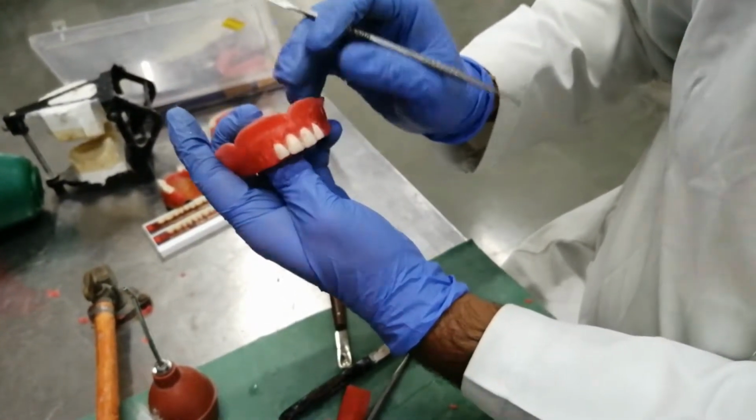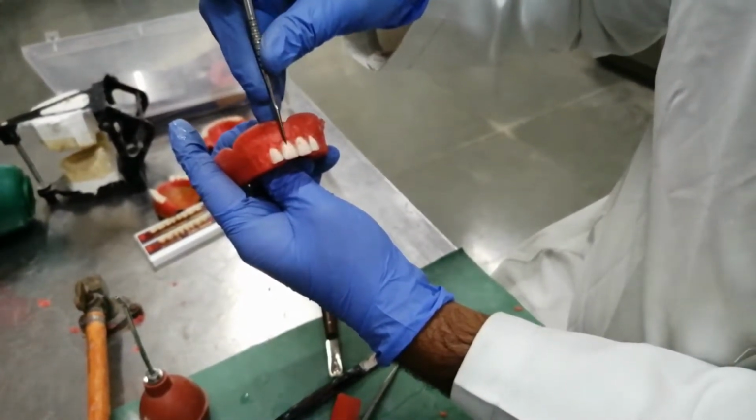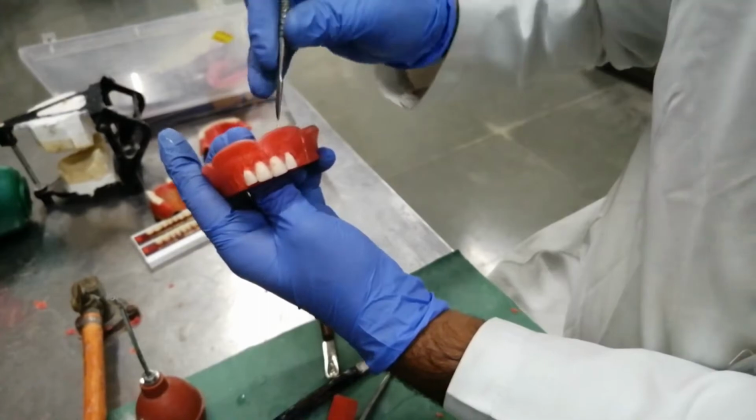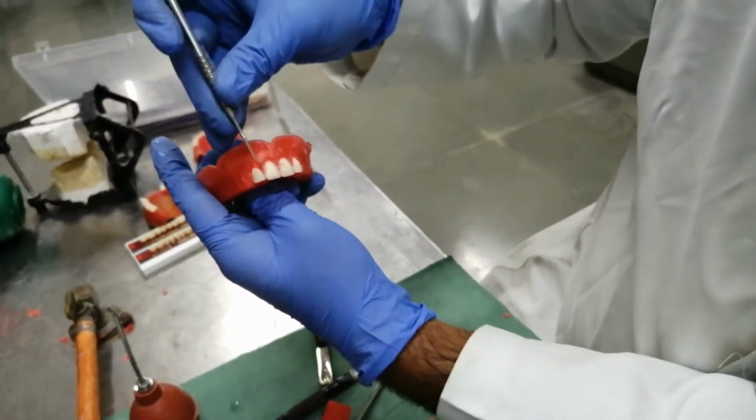Now we will check the inclinations. The midline, long axis slope towards the mesial, neck depressed.